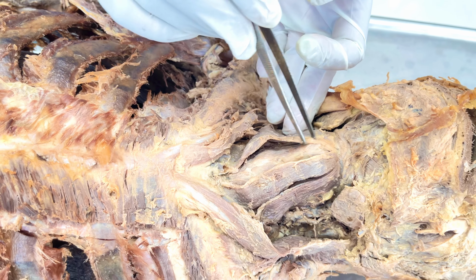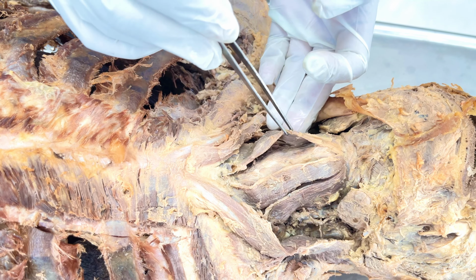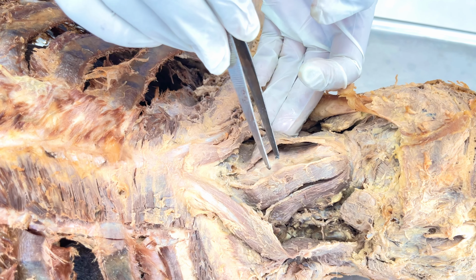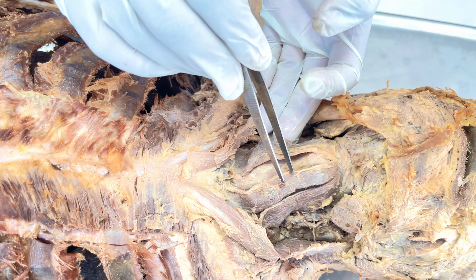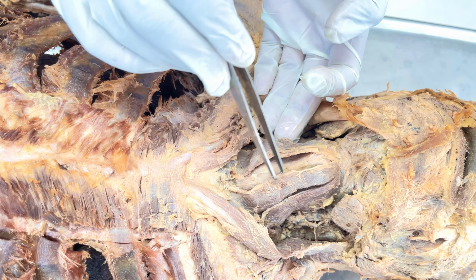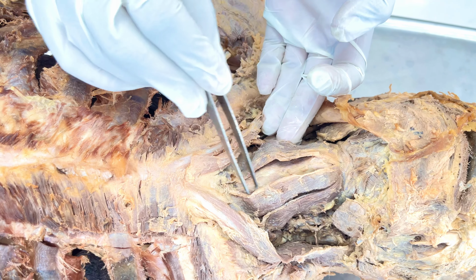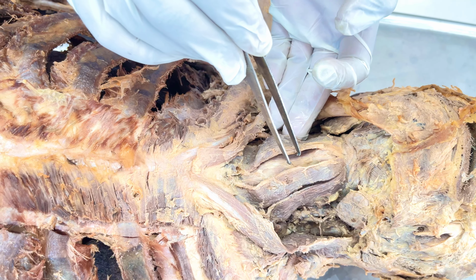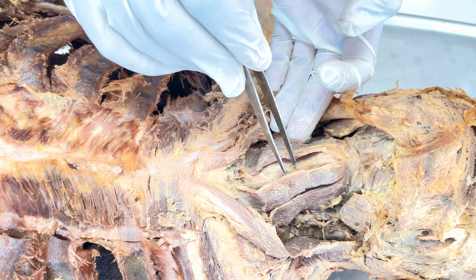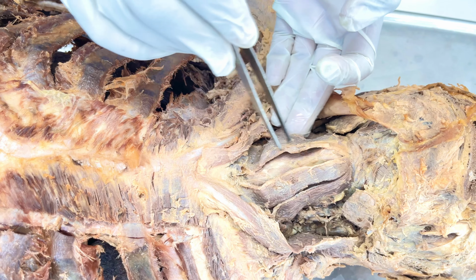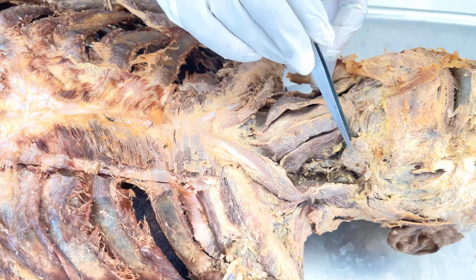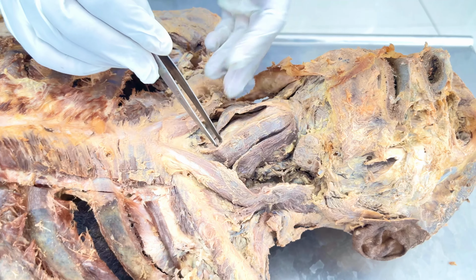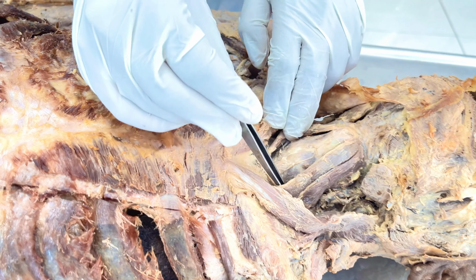Then in the muscular triangle we have the infrahyoid muscles. This is the hyoid bone. Infrahyoid muscles are the major content of the muscular triangle: sternohyoid, sternothyroid, thyrohyoid and omohyoid. Those are all the contents of the muscular triangle of the neck. With this we come across the submandibular salivary gland, and the thyroid gland.